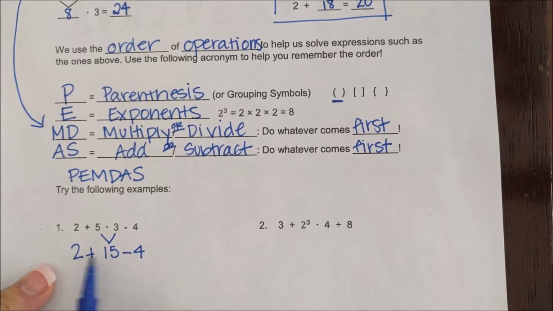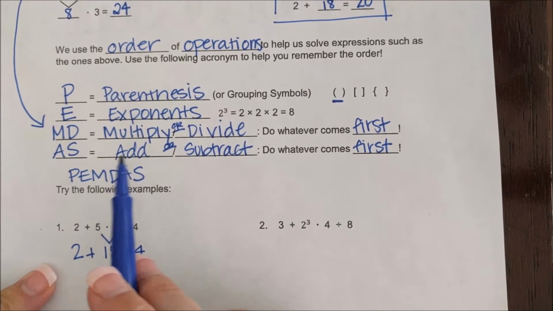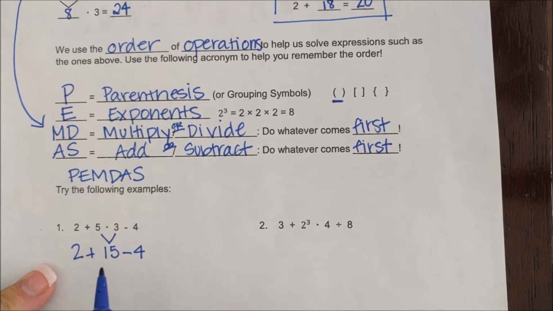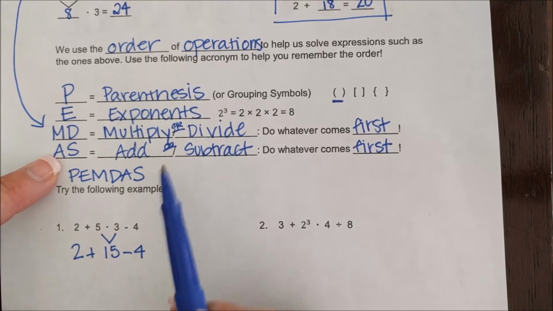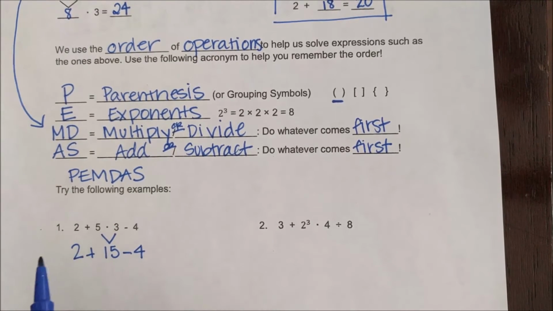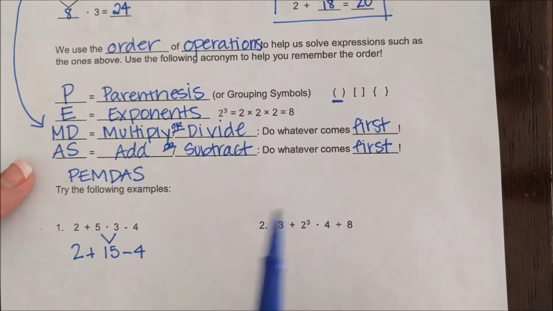Okay, so now that I've rewritten 2 plus 15 minus 4, I'm going to look, do I have any more multiplication or division? Nope, so I can move on. Addition or subtraction? Okay, I have both, so I'm going to work left to right, just like you read a sentence or read a book, and I'm going to do whatever comes first.